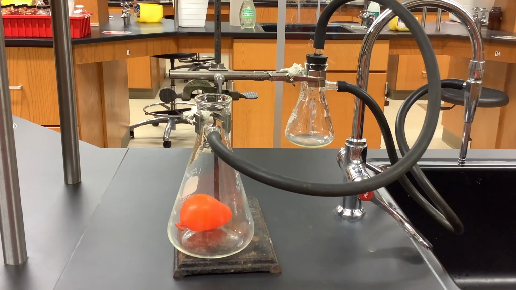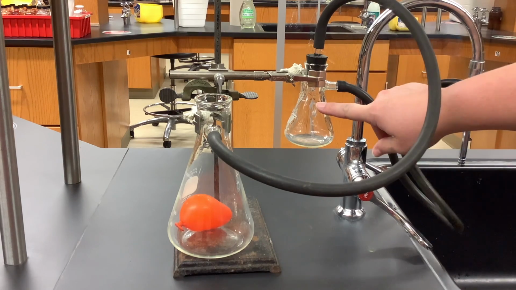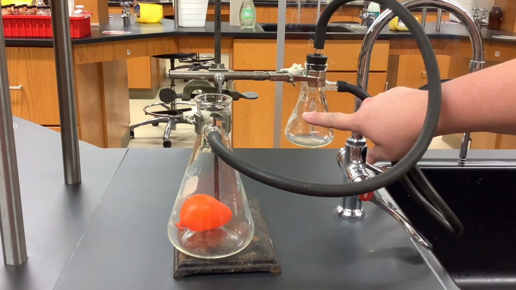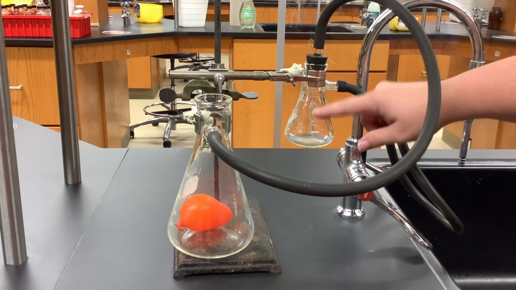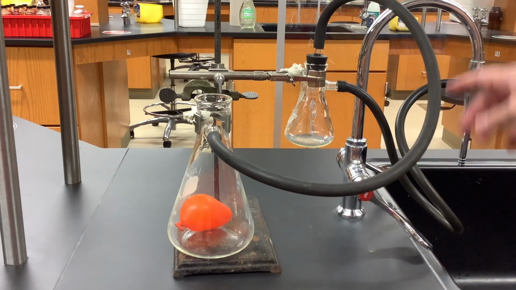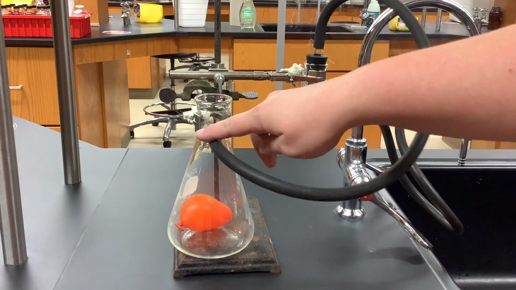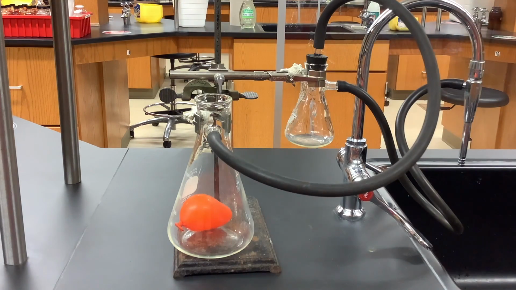Right now I have my vacuum set up. I have the aspirator hose connected using black vacuum tubing to this secondary containment. That way, if any water gets pulled into the reaction flask, it will go into this containment flask. The containment flask is connected to our larger Erlenmeyer. So if I stopper that, we are going to have a vacuum set up.